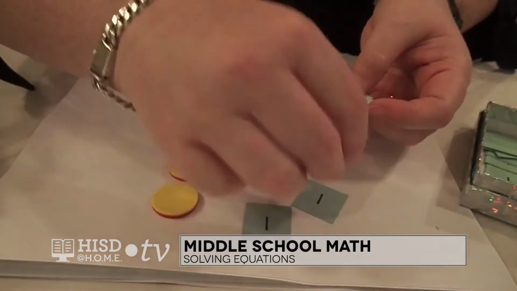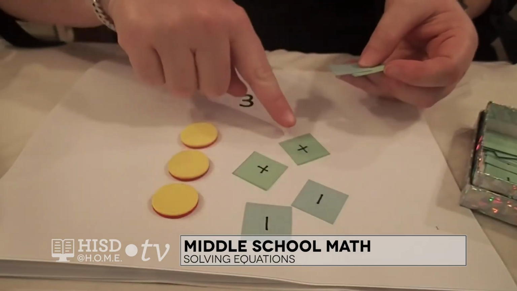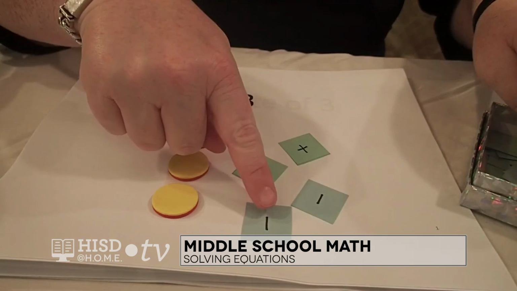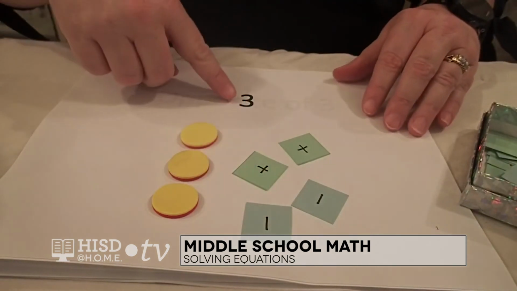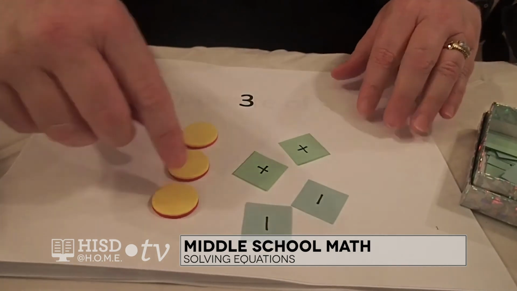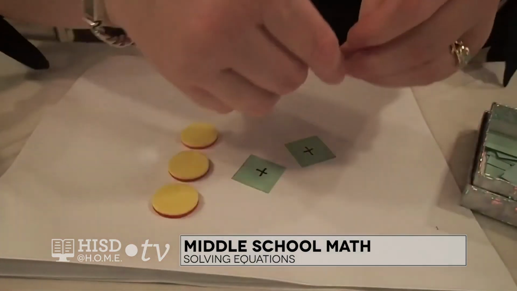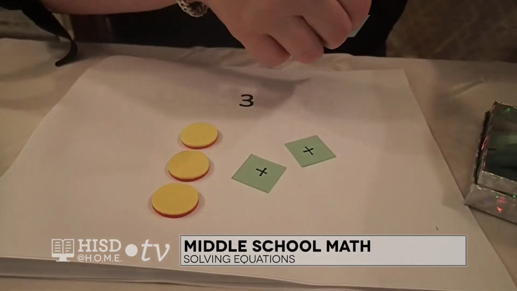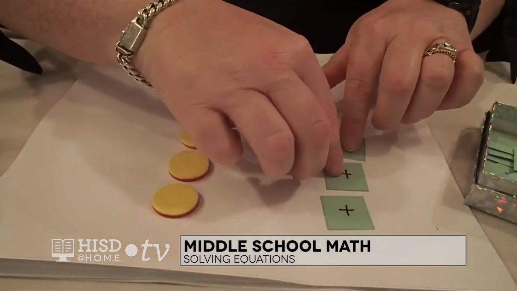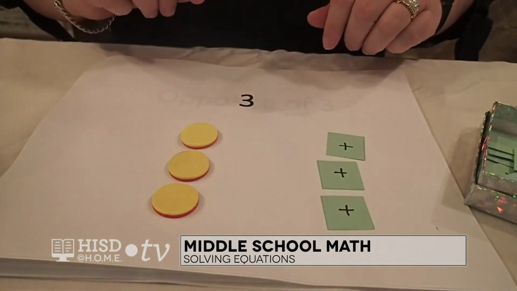Notice how on my little pieces of paper, some of them are marked as positive and some of them are marked as negative. In this situation, I have positive 3. So there are 3 yellow dots. If I were using my homemade counters, I would have 3 of my homemade counters.